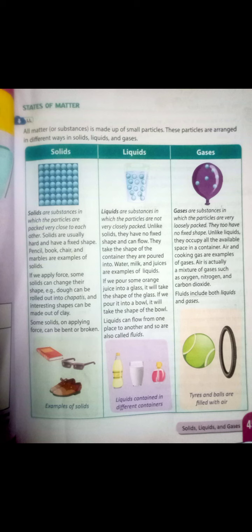बहुत सारे ऐसे भी solids हैं जो break हो जाते हैं हम उन पर force लगाते हैं तो. Am I right? As we put force on the spectacles, what will happen? It will break down. If we put force on the book, what will happen? It will bend down.